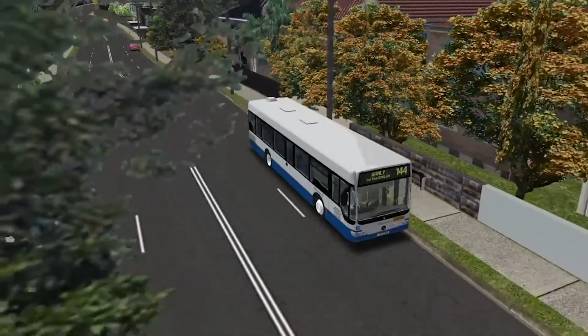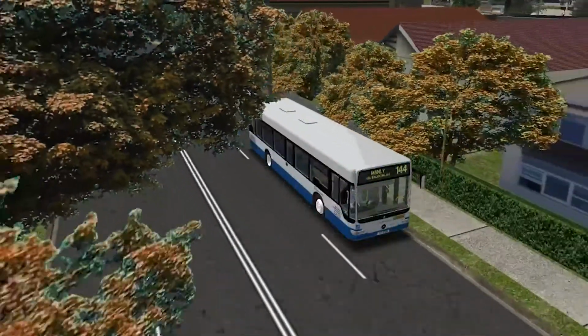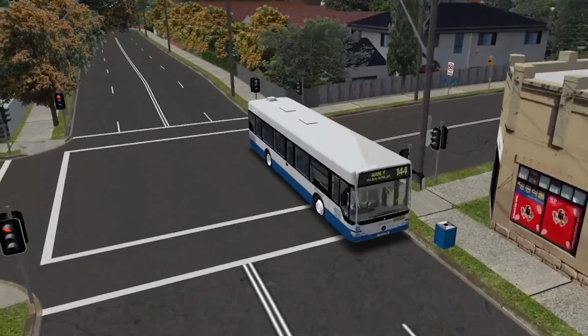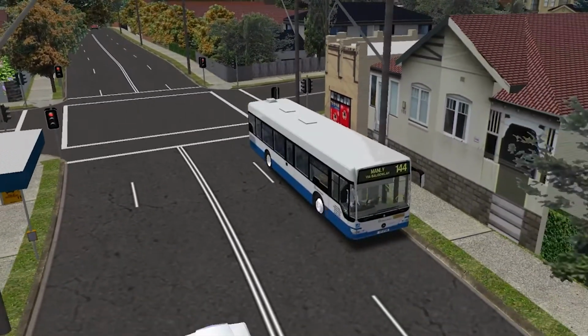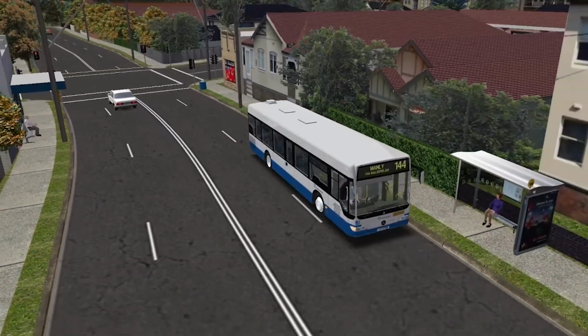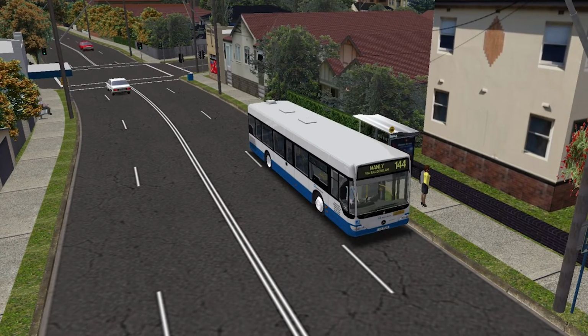But this is how true to life this map is. You know, the booming of the bus as it bottoms out. How you get older houses, and then next to them you'll have some units.